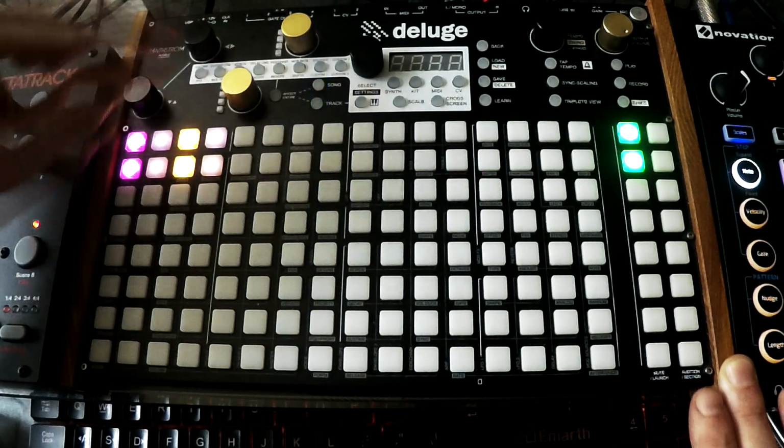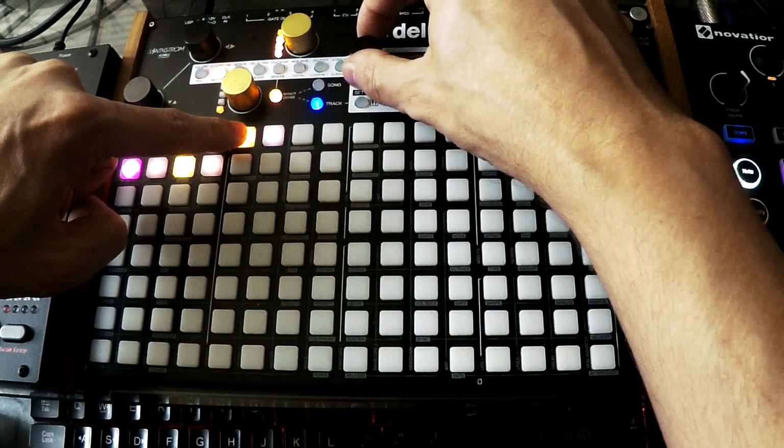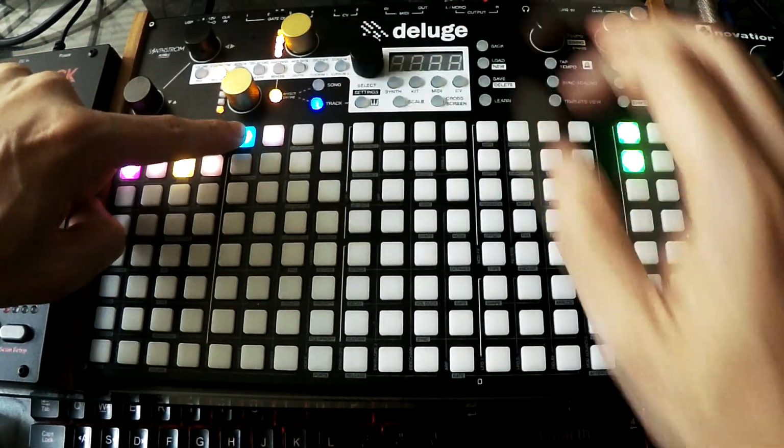Another way to select a color, let's say we just push that down, it shows the last color we chose. You can also just go to the right, and now we're back to blue.